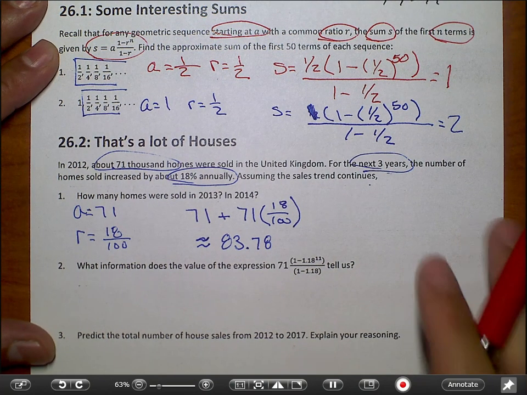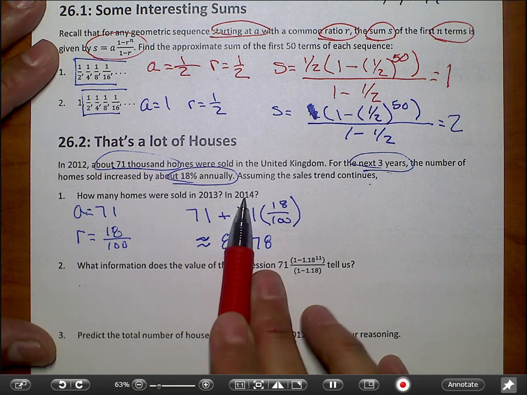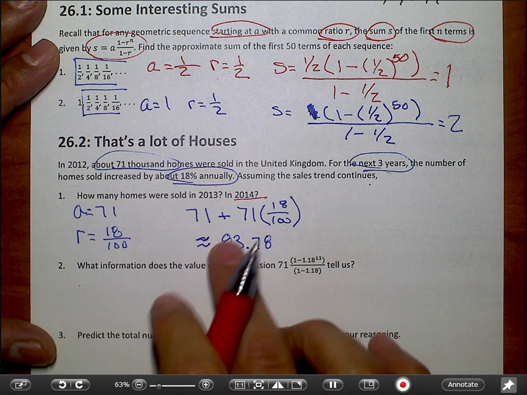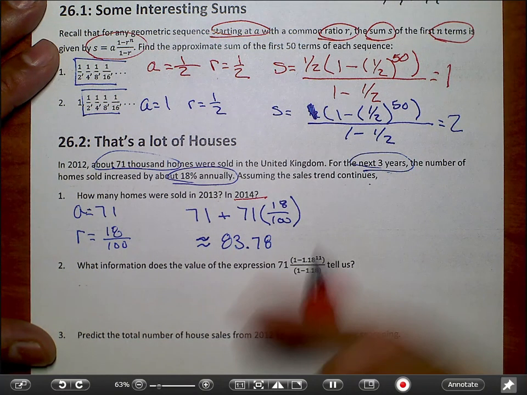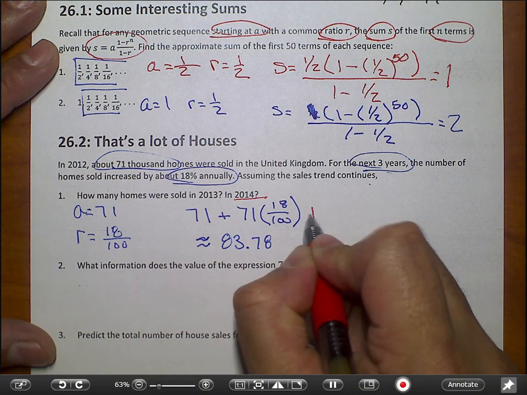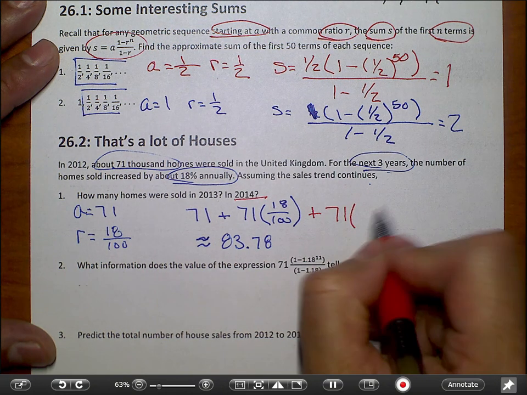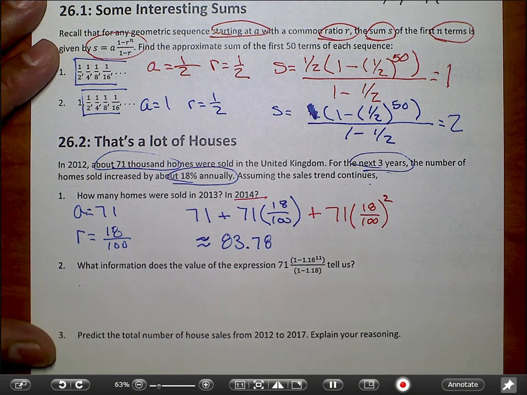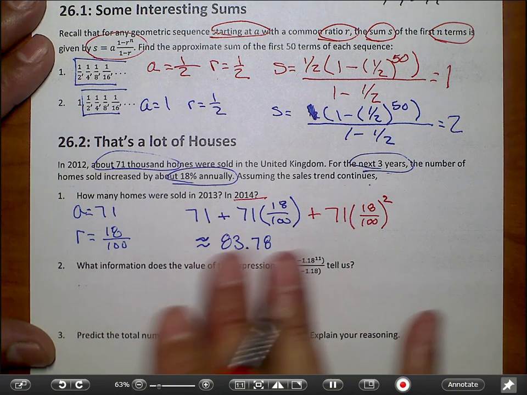Now, listen here. So that was 2013, wasn't it? So the next one's going to be 2014. So it's going to be my previous plus my next one, right? So it's going to be plus another one for 2014. So now I did it in red because that's going to be my 2014 value.